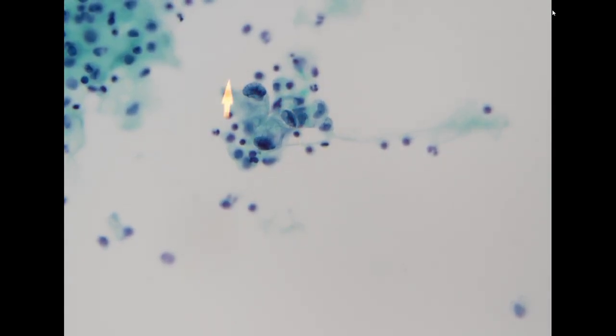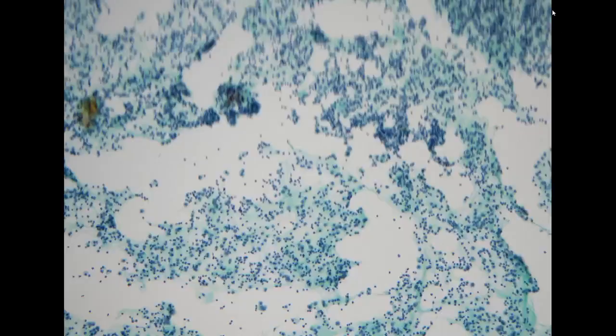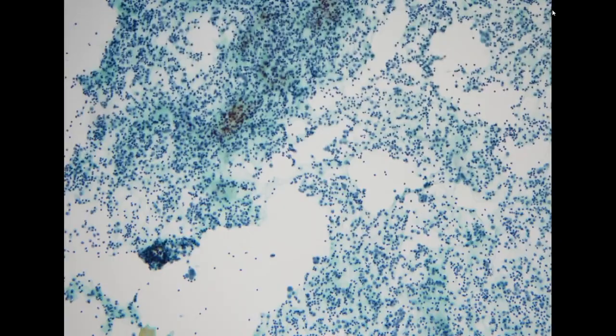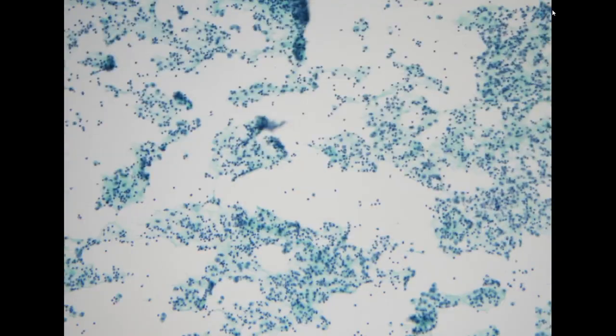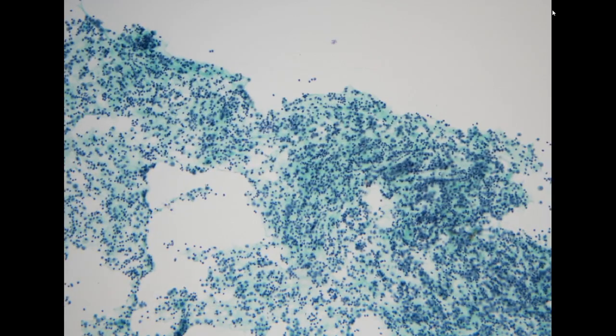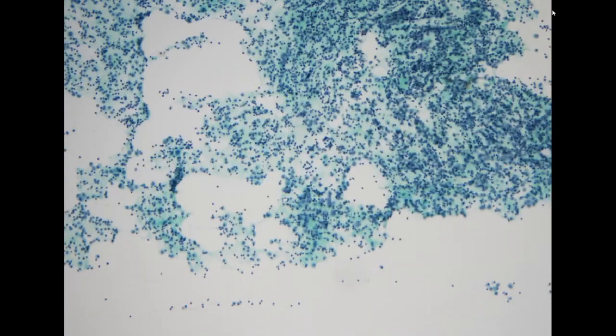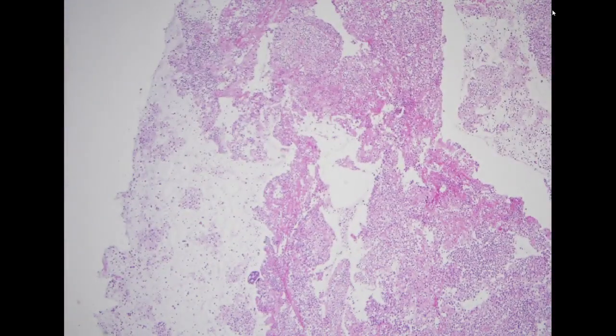And so this small tight cluster is compatible with pancreatobiliary primary adenocarcinoma. The morphology is very good for that. The problem is that the cellularity is very, very scant, the tumor cells are very few, so it is not very easy to identify, so our screener is doing a very good job.